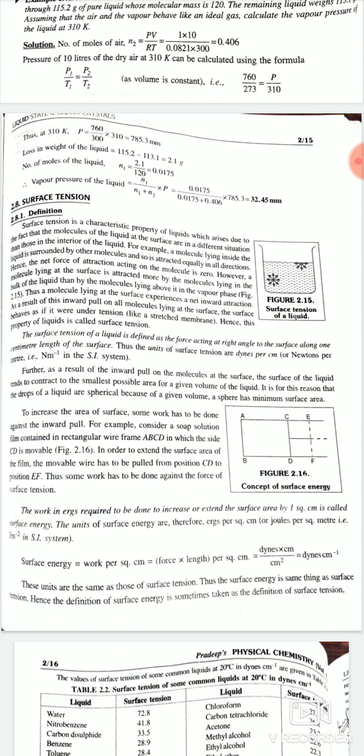Thus, the units of surface tension are dynes per centimeter or newtons per meter. Further, as a result of the inward pull on the molecules at the surface, the liquid tends to contract to the smallest possible area for a given volume of the liquid. It is for this reason that the drops of a liquid are spherical, because for a given volume a sphere has minimum surface area.